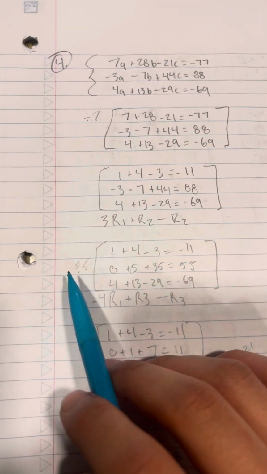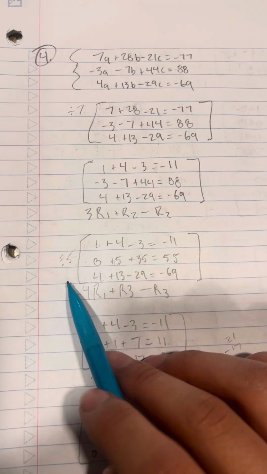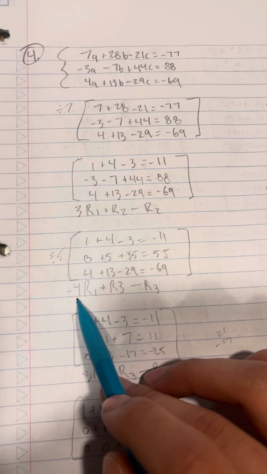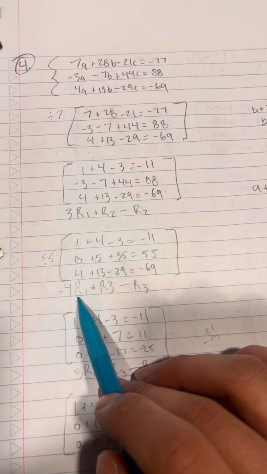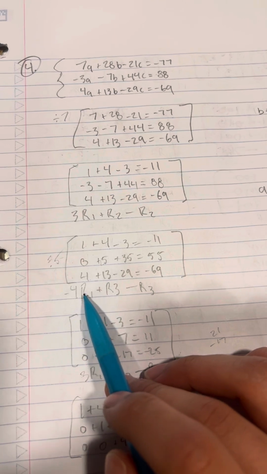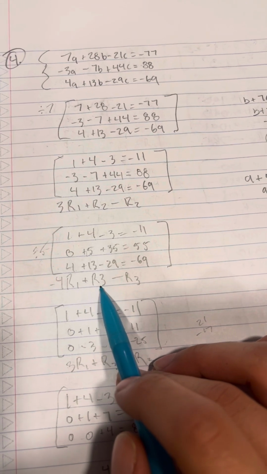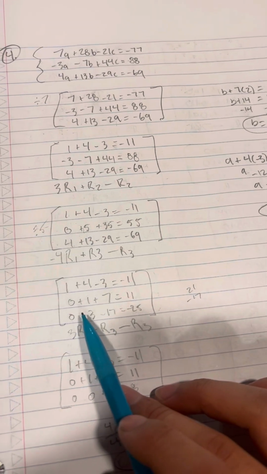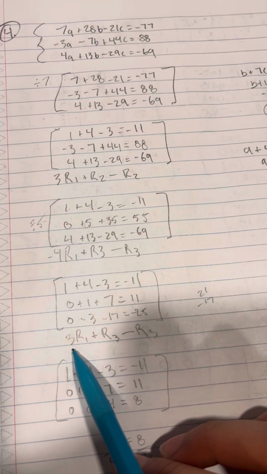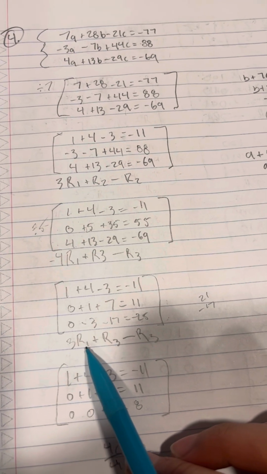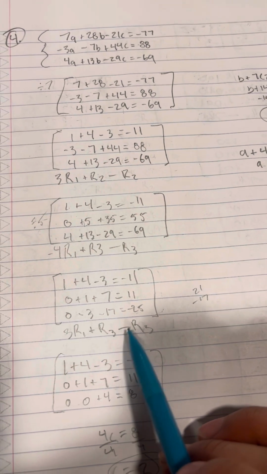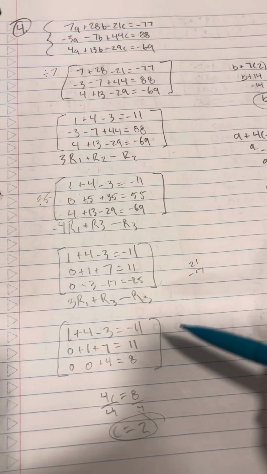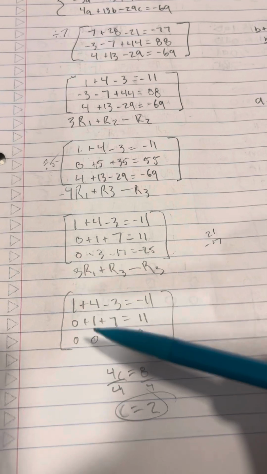And then I divided the second row by 5, and I also multiplied negative 4 times row 1 plus row 3 into row 3. I got this, and then I had 2 zeros. So 3 times row 1 plus row 3 into row 3, and then I got the third 0.